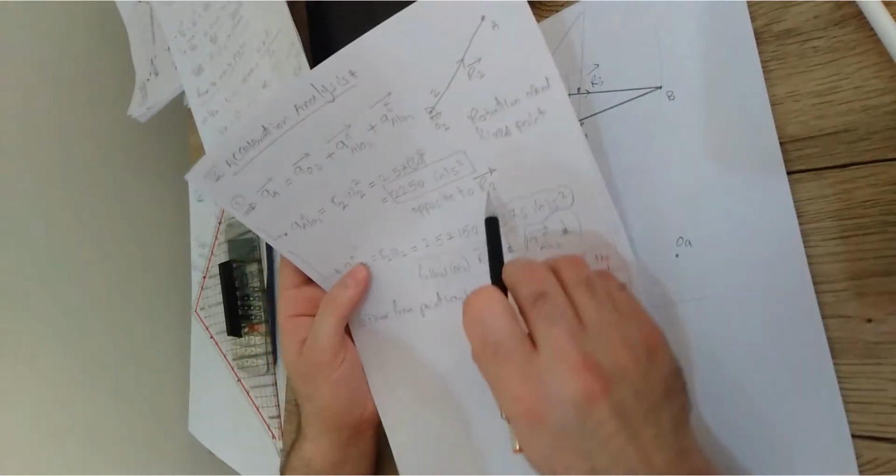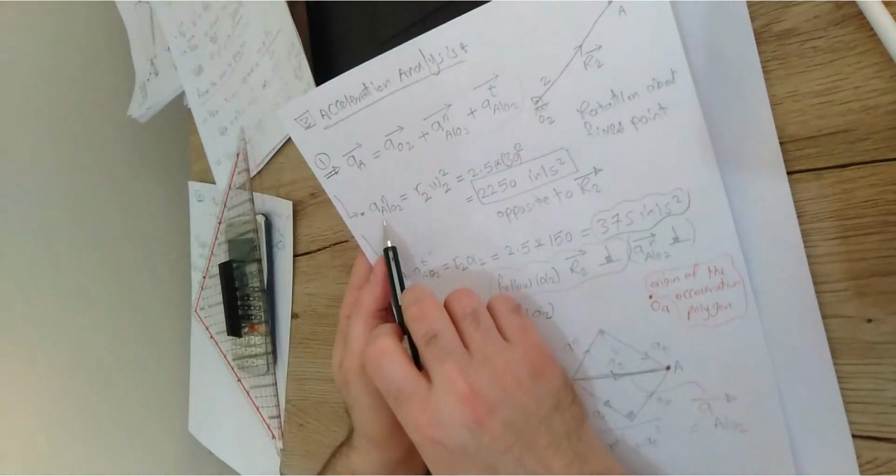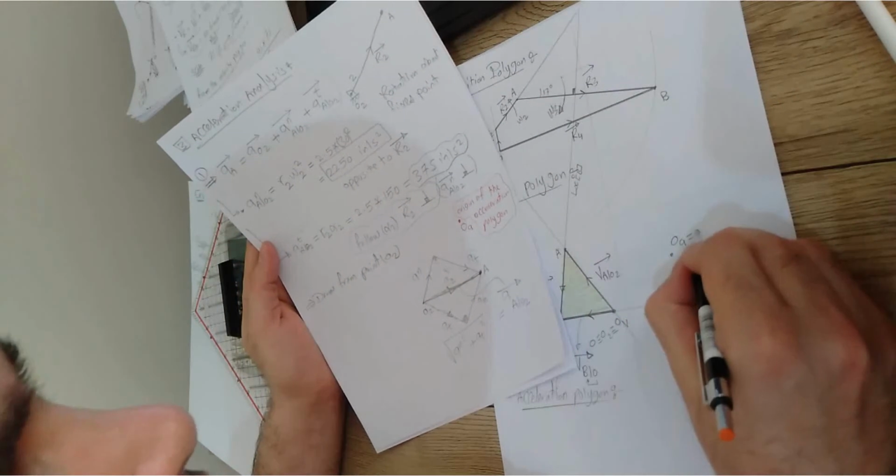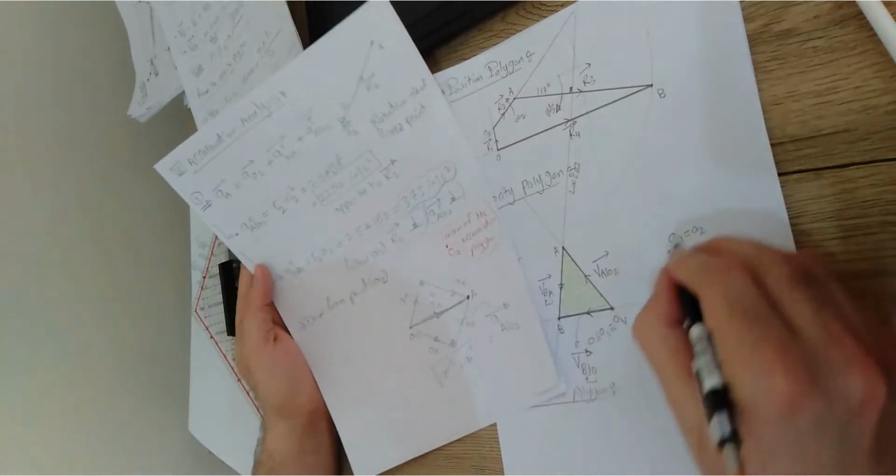So what are you gonna do? You're just gonna draw a line from either point O2 or point A. O2 is the point that we already have, because this OA should be considered to be at this point, and point O should also be considered at this point, as long as these are two fixed points in the mechanism.